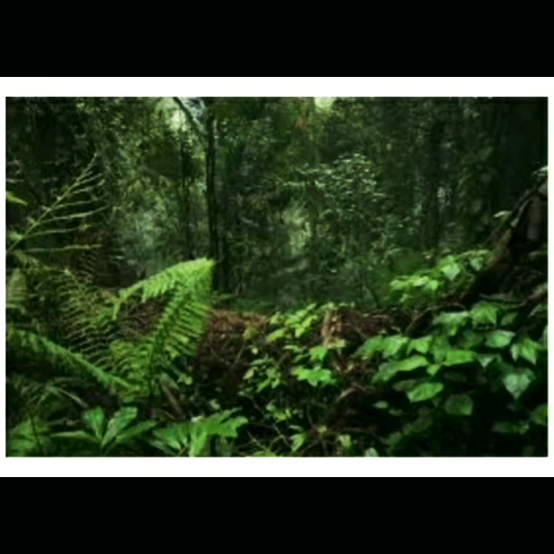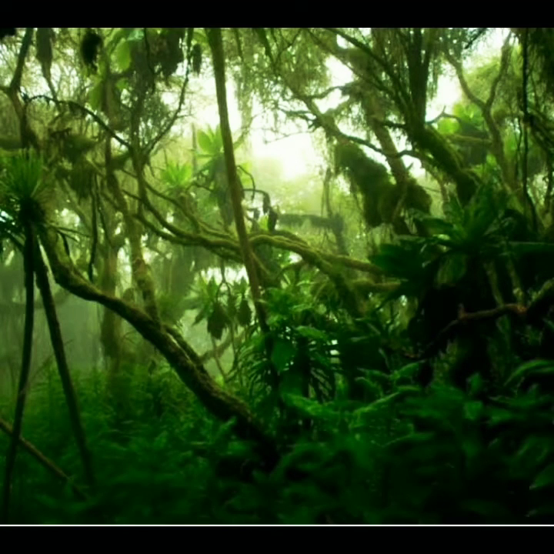So we have trees that provide shade to the next trees, and a lot of undergrowth. So it's a multi-layered structure that is seen here, and common trees we find here are ebony, mahogany, rosewood, rubber and cinchona.